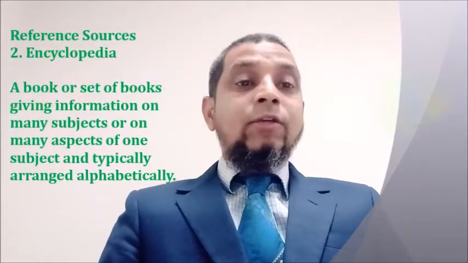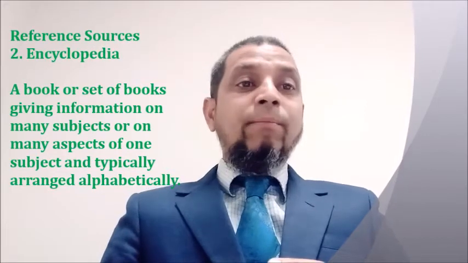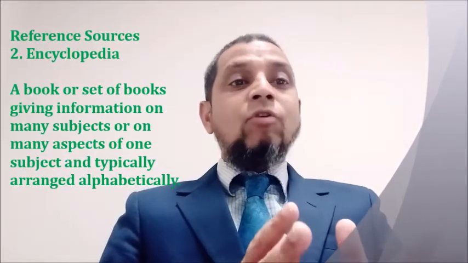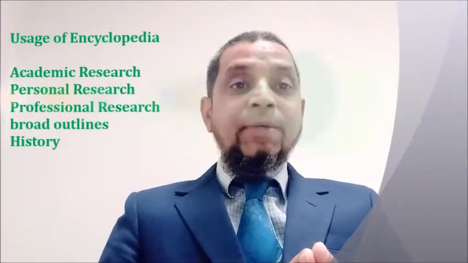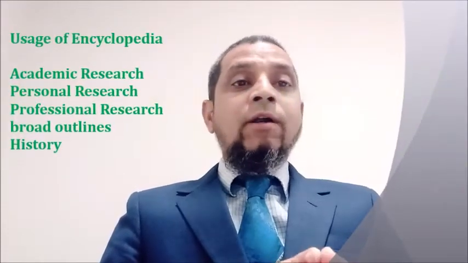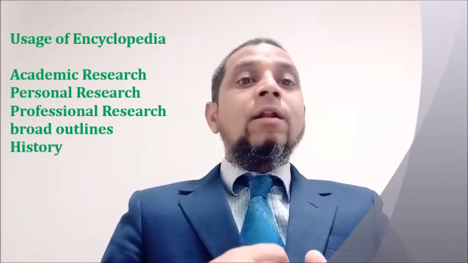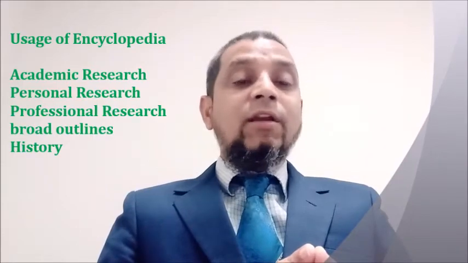Source number 2, encyclopedia. Encyclopedia, a book or set of books giving information on many subjects or many aspects of any specific subject and typically arranged alphabetically. The usage of encyclopedia. It is used for academic research, personal research, professional research, broad outlines, and historical information.